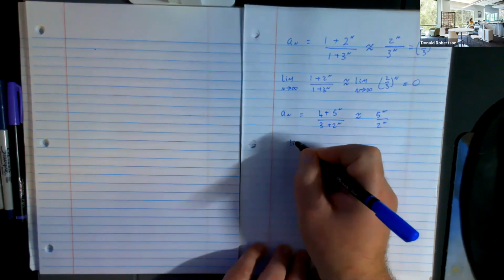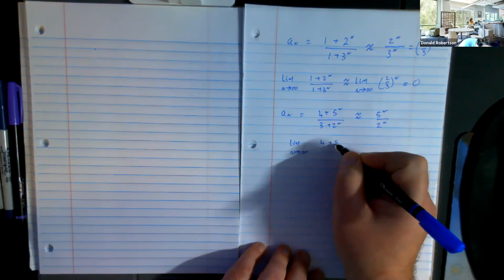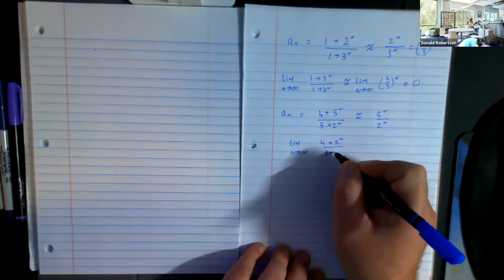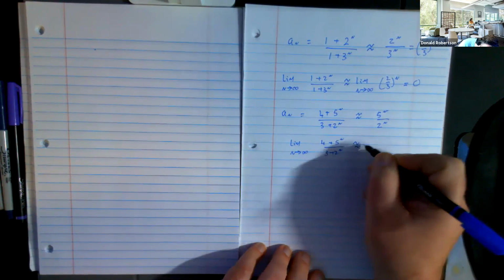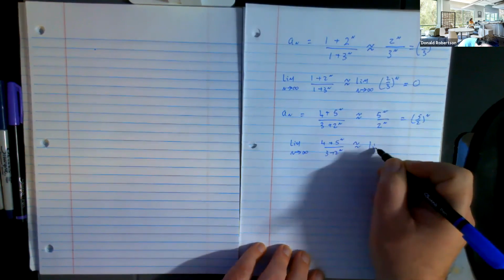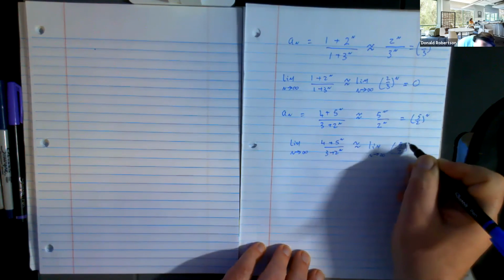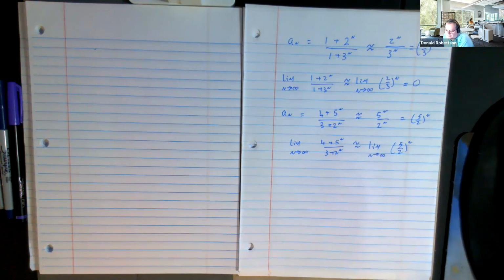And the limit as n tends to infinity of the original behaves like that guy. What happens if you take a number that's bigger than 1 and raise it to the power of an infinitely large number? What do you get in this case?